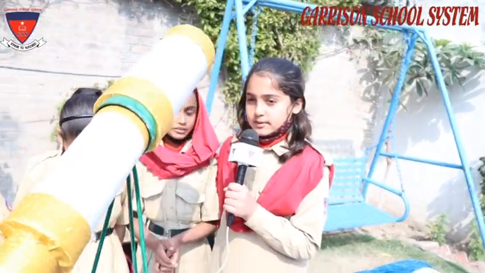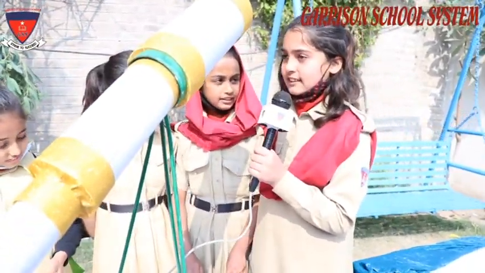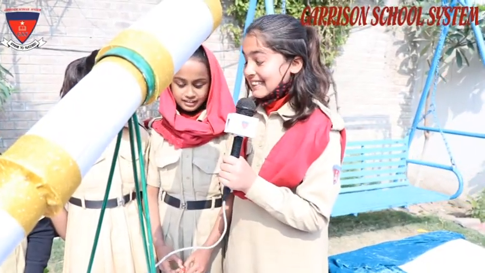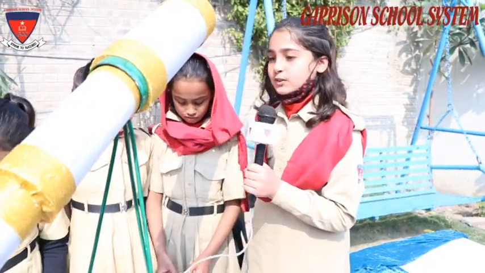Our model is about telescope. Telescope is a long instrument shaped like a tube. It has lenses inside it that make distant things seem larger and nearer when you look through it.